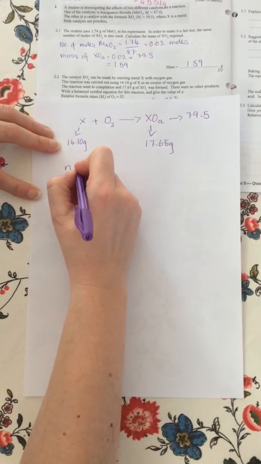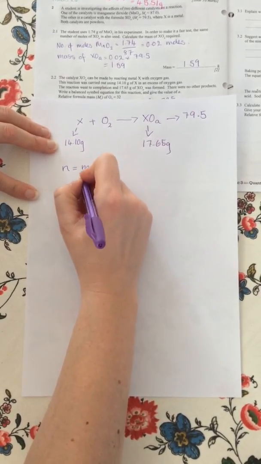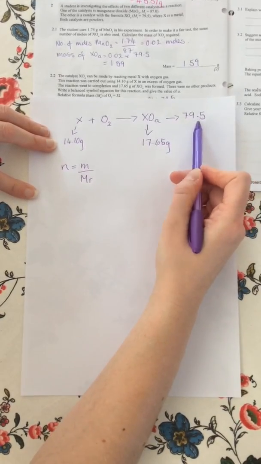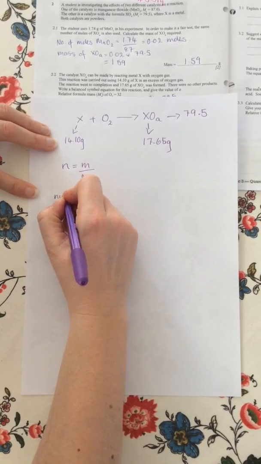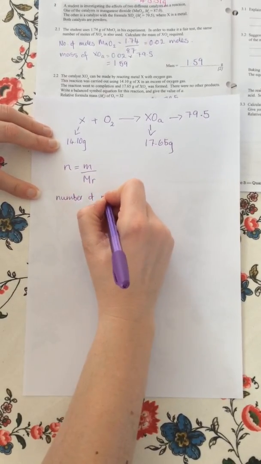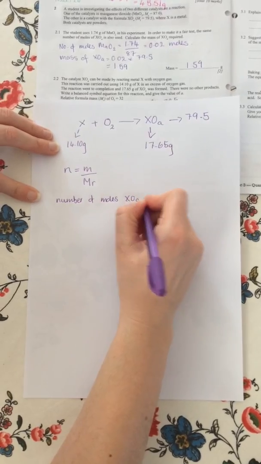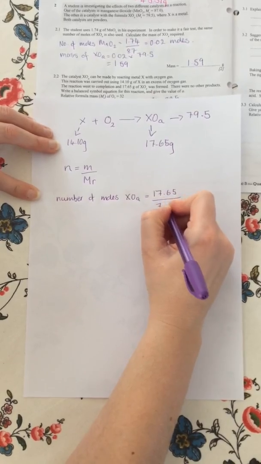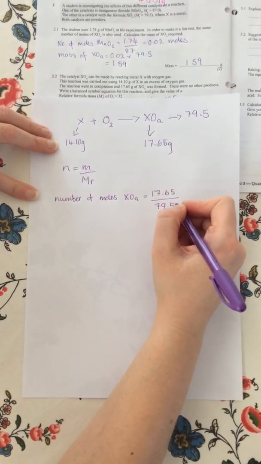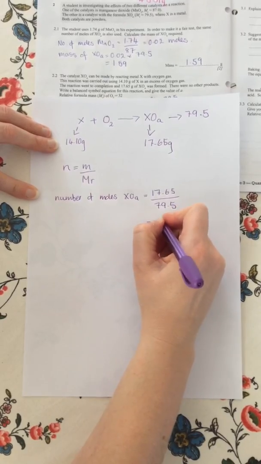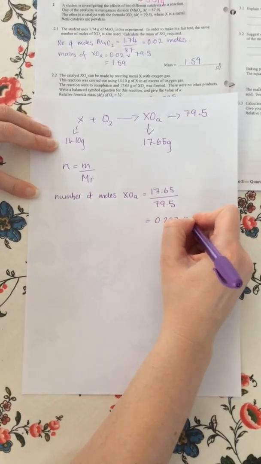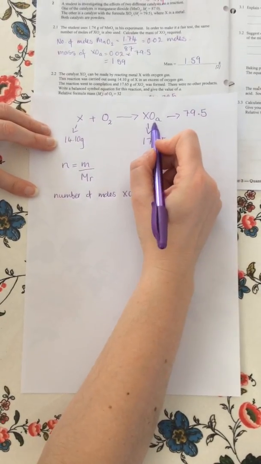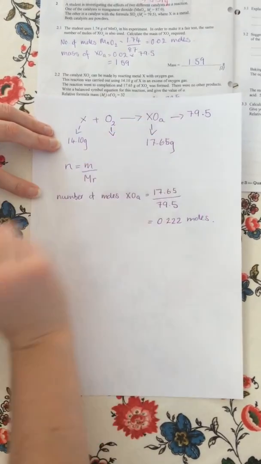From the information that we've now got, we could start looking at the equation that we've practiced a lot in class, where number of moles equals mass over MR. For our XOA, we've got a mass and we've got an MR, so we can work out number of moles of XOA. We do that by doing our mass, 17.65, divided by 79.5. When we do that, we get an answer of 0.222 moles.